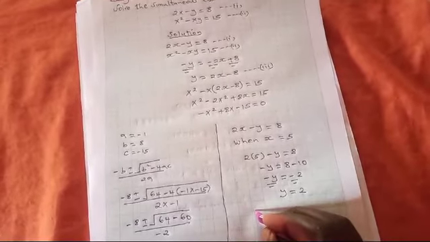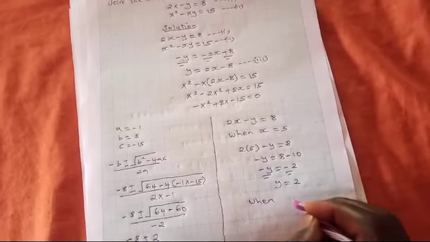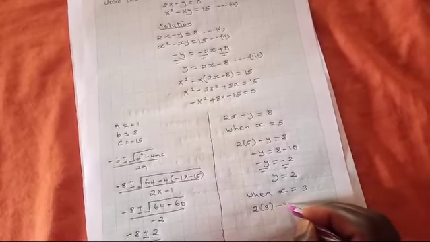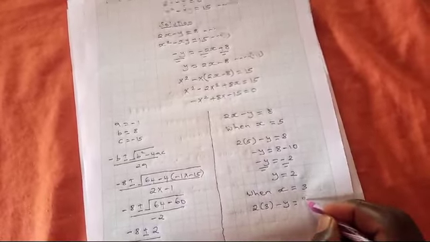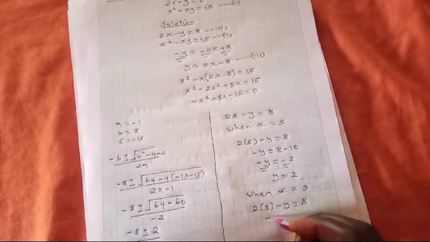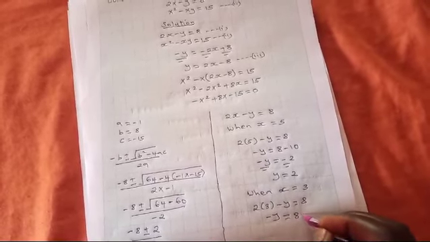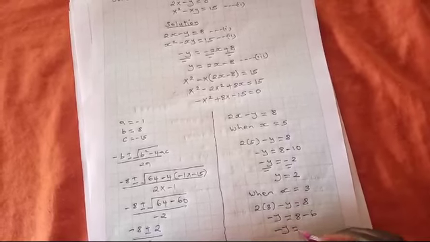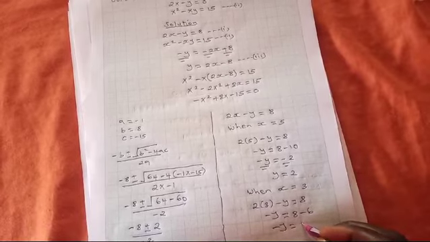And then when x is equals to 3, what is the value for y? We again say that 2, we multiply by 3 minus y is equals to 8. So this is negative y is equals to 8 minus 6, negative y is equals to 2.